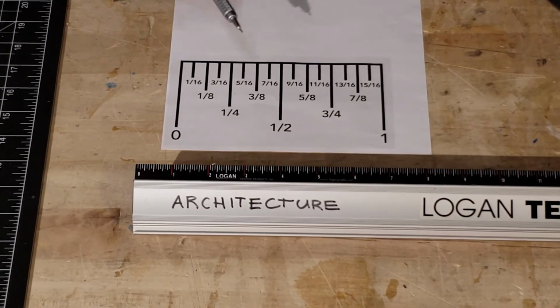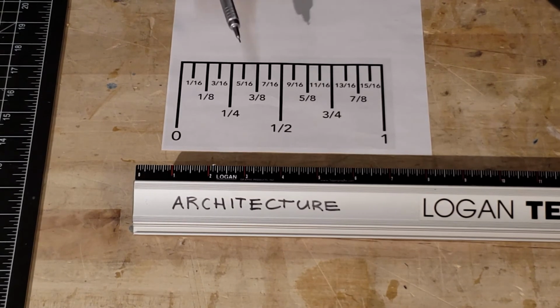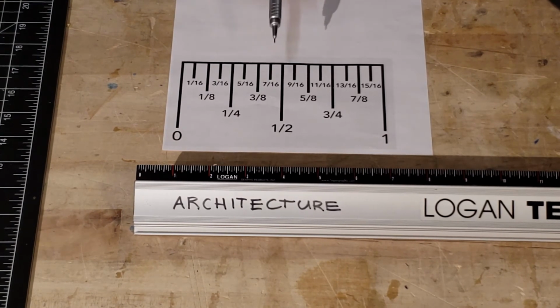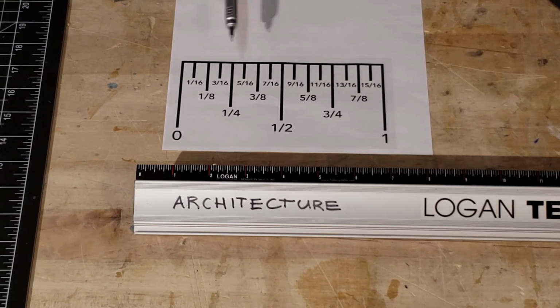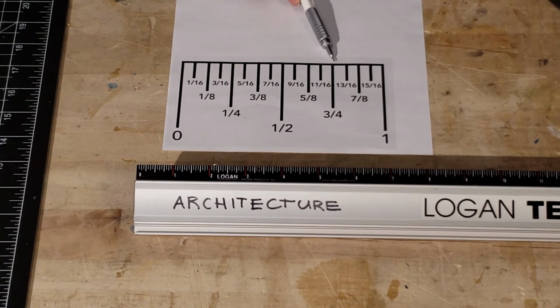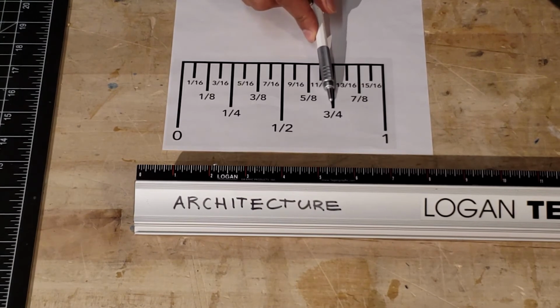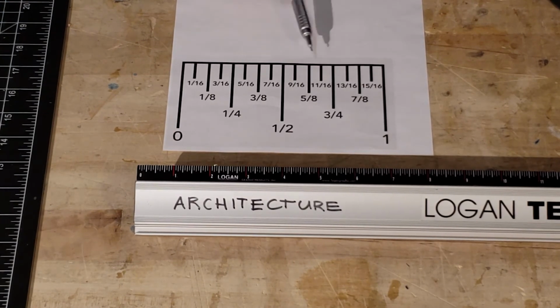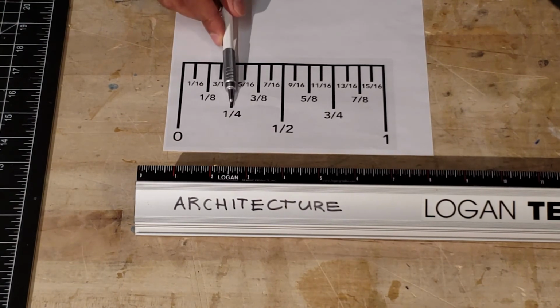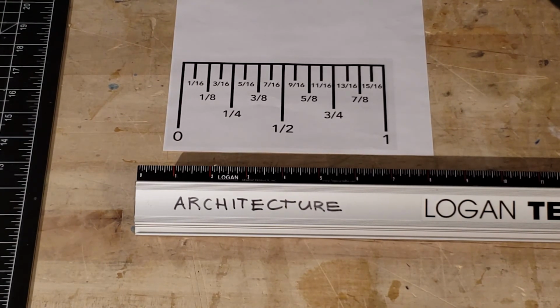Quick tip: reducing fractions will make it easier to count, measure, and mark your dimensions. If your fraction can be reduced by a common denominator, it will help with reading the imperial ruler faster. So instead of saying 6/8 of an inch, which would be 1, 2, 3, 4, 5, 6, it's better to say 3/4 of an inch. Instead of saying 4/16, which is 1, 2, 3, 4, it's better to say 1/4 of an inch. Simplify the math, simplify your life.